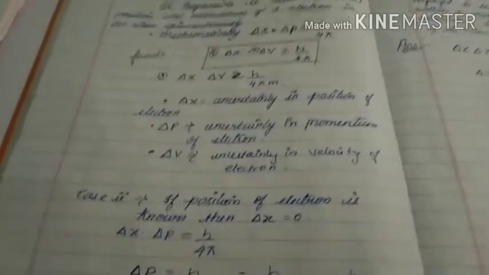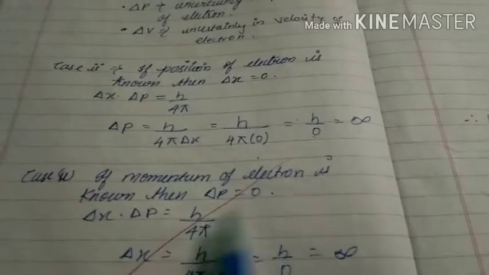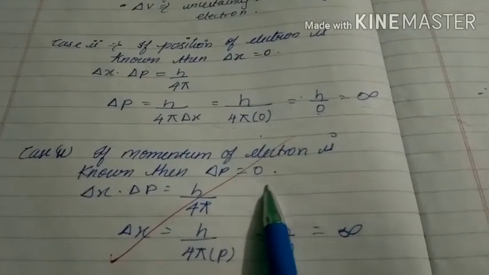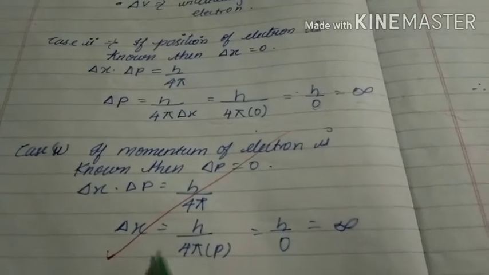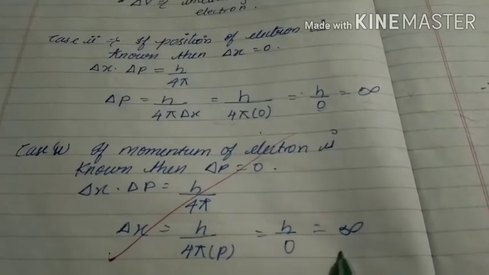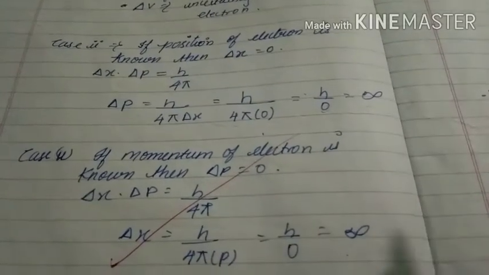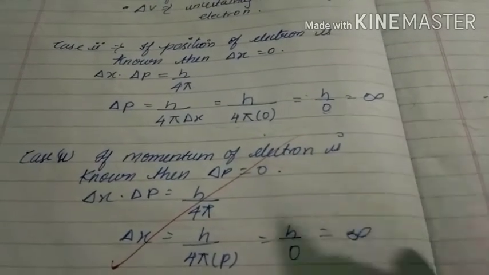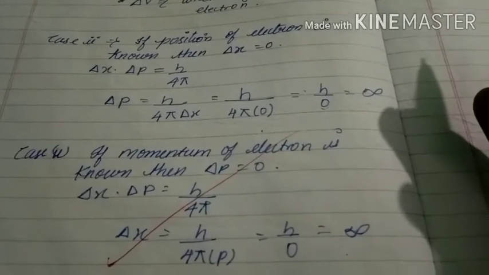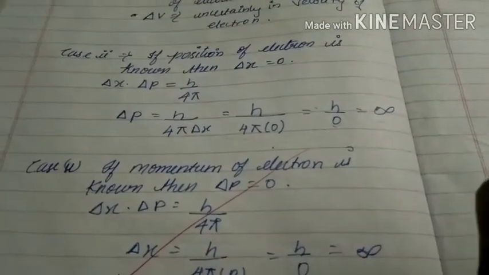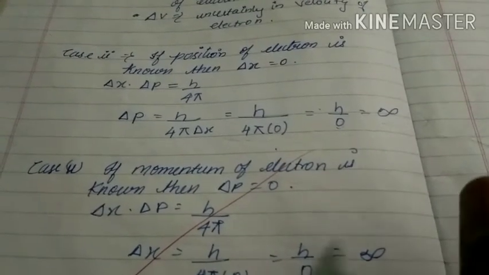Next, if you find the momentum of the electron, that is the delta p value, then the change in momentum is 0. Then automatically the change in position will be infinity. That means if you find momentum, you cannot find position at that time. If you find position at that time, you cannot find momentum. That is the simple statement given by Heisenberg.